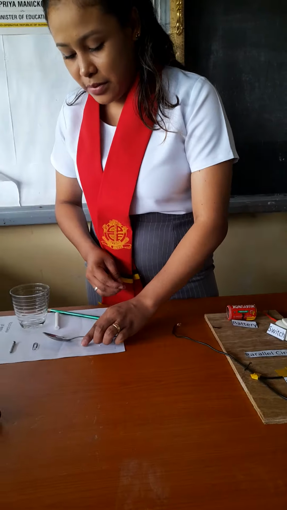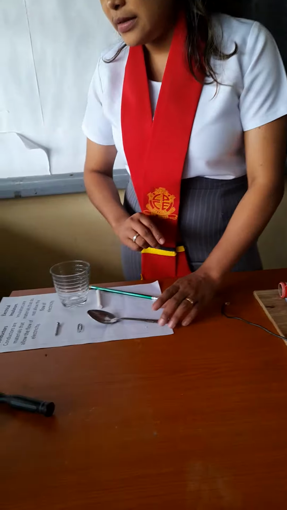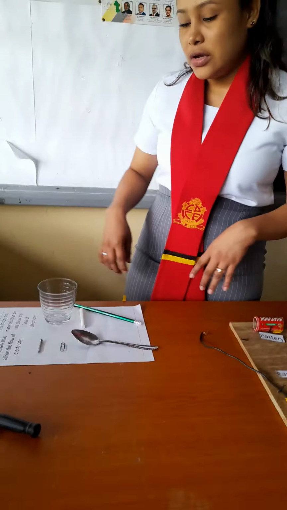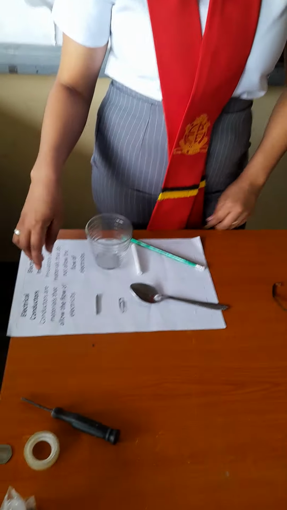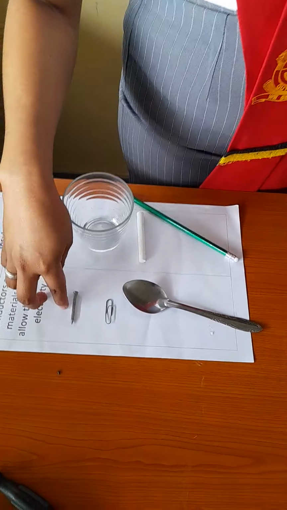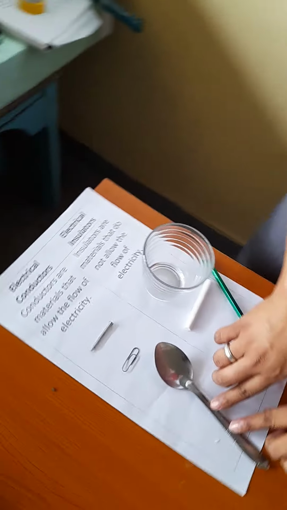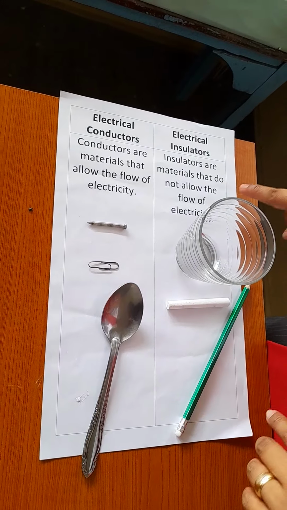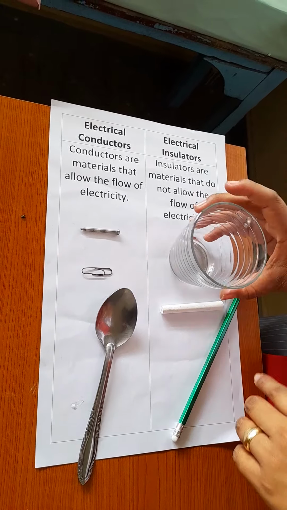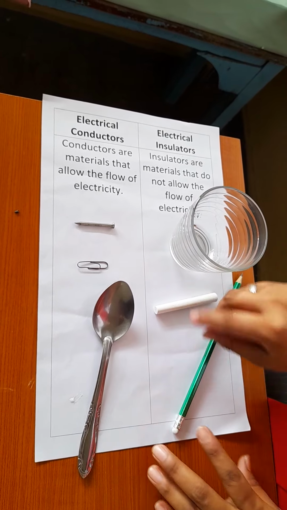And this can be classified as an electrical conductor. So under electrical conductor, we have the nail, the paper clip, the metal spoon, and under electrical insulator, we have glass, chalk, and a pencil.